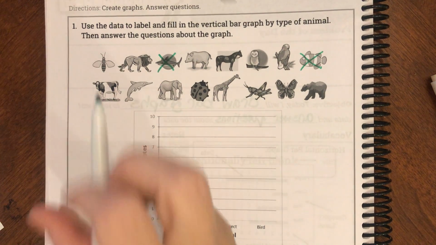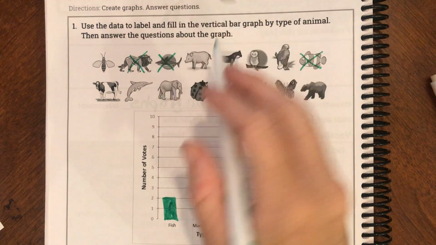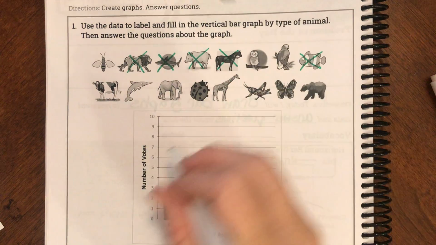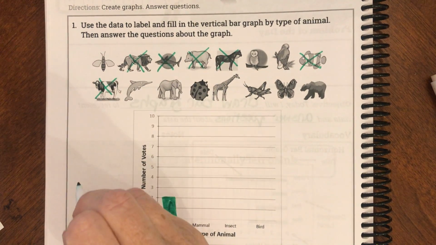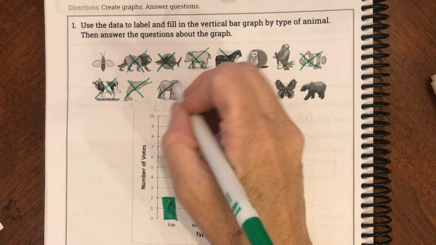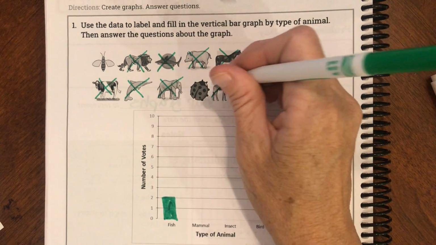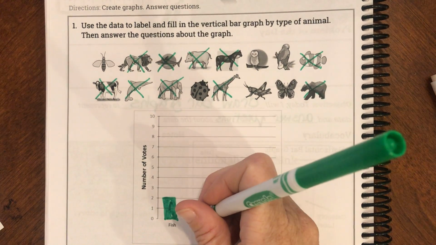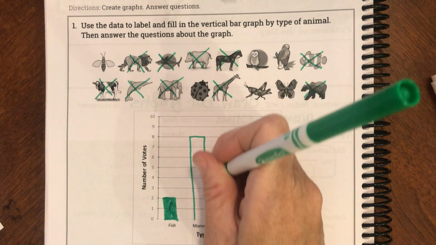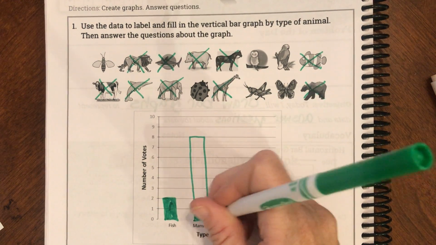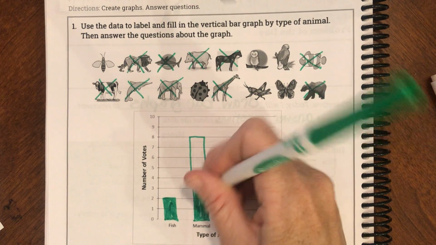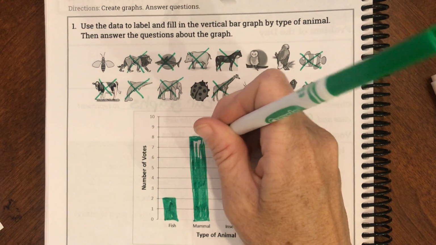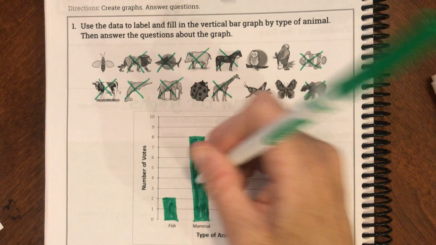So we have 1, 2, 3, 4, 5, 6, 7, and 8. We have 8 mammals. So we're going to go all the way up to the 8 and color this one in. Okay, thanks for being patient, boys and girls, while I try and color.